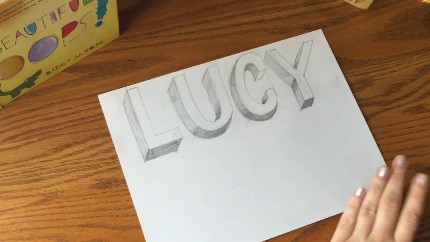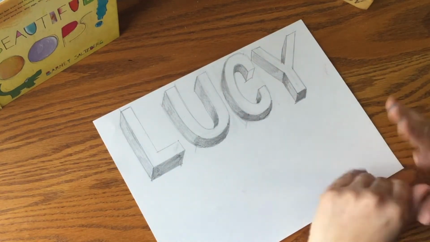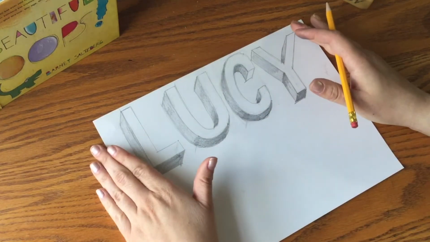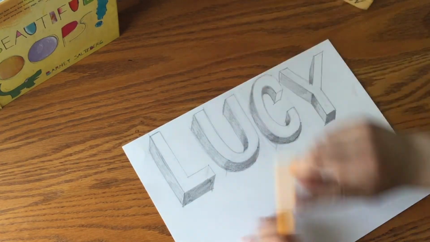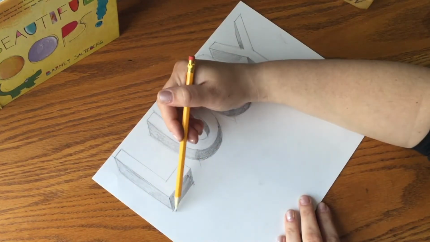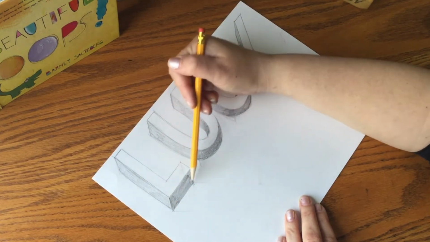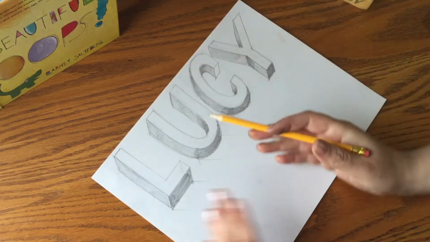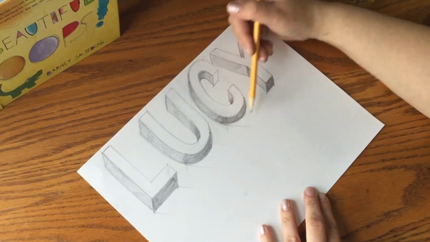Now we're going to take this idea of 3D and really make an optical illusion, a trick of the eye, to make it look as though the letters are actually popping off of the page. You're going to see what I'm talking about in a moment. To do that, from the bottom of my letters I'm going to create a direction. Originally we went this way, now we're going the opposite way, just from the bottom.